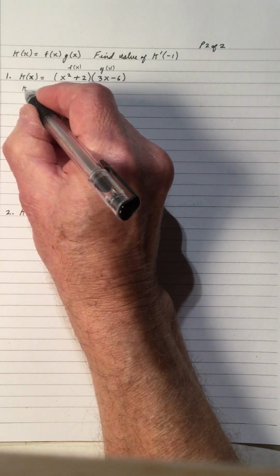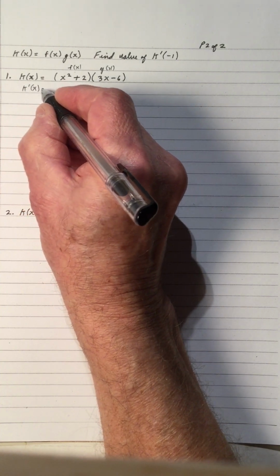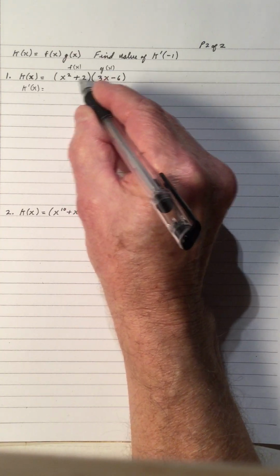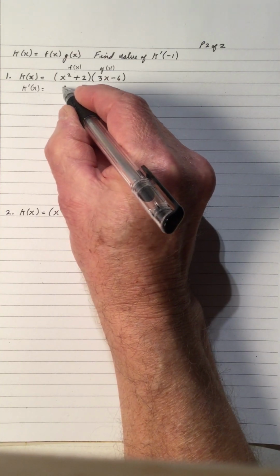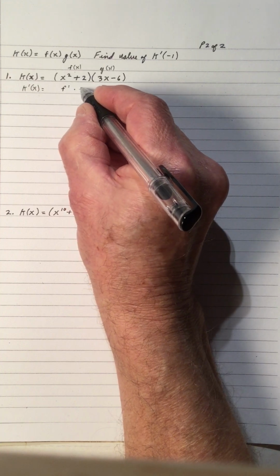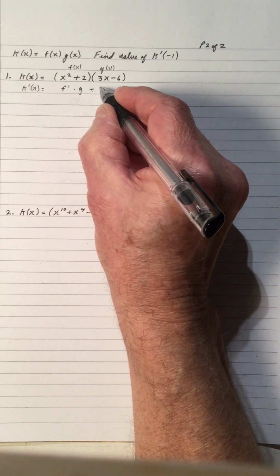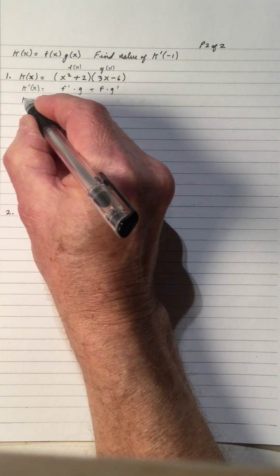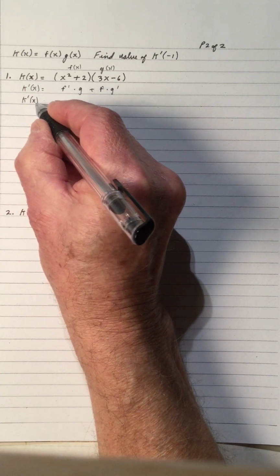So the derivative, in terms of f and g, we could write down: it's f prime times g plus f times g prime. So just to write that down again right here.